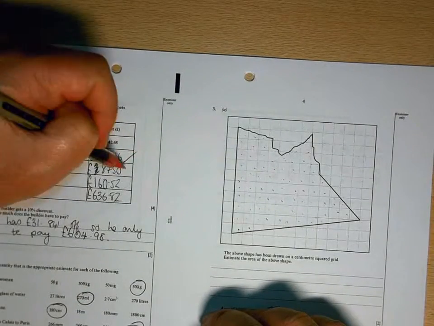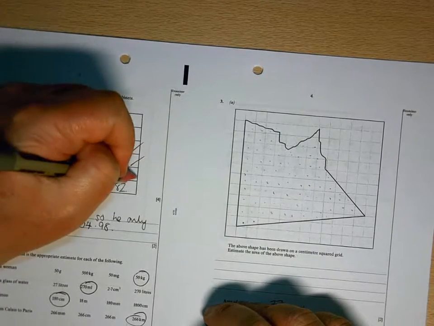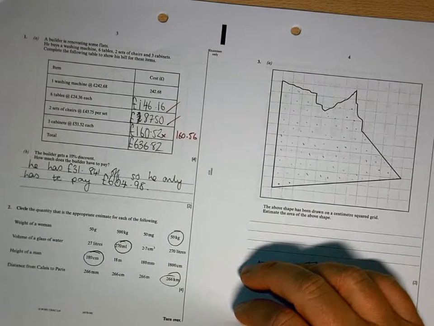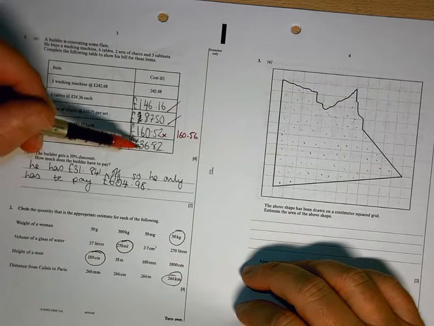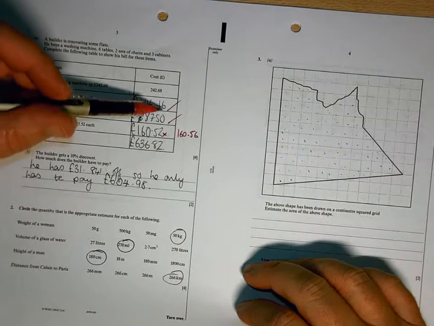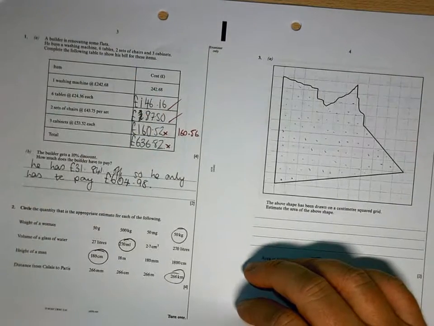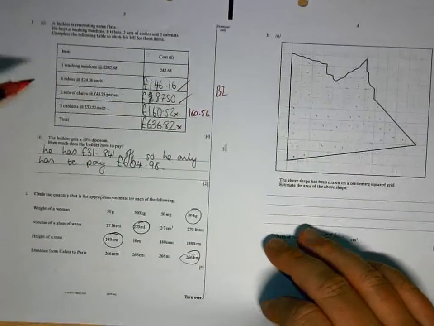146, 16, 87, 50, 160. That is 160, 56. So something's gone wrong with your calculator work there. But that would then make that 636. And again, you've added that up wrong for your wrong numbers, because that should add up to an 8. So you slipped there as well, which is a bit careless. So out of those 4 marks, you've only got 2.